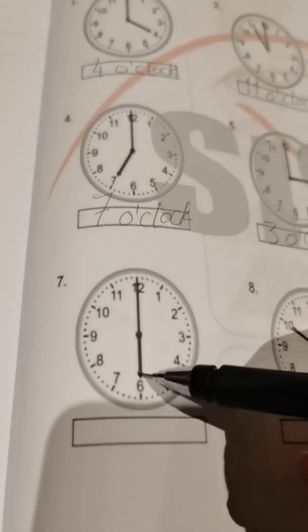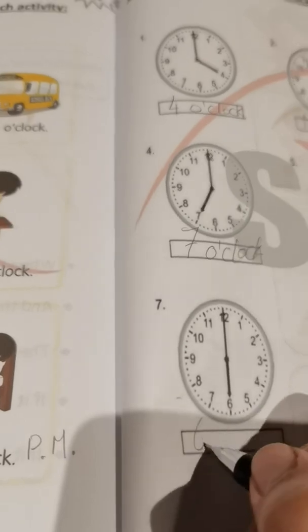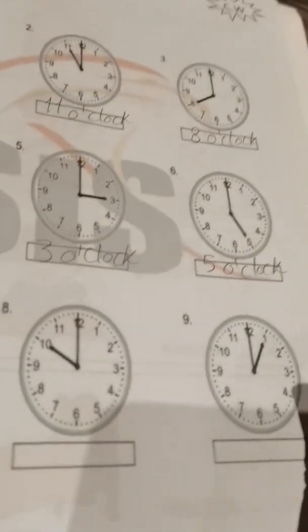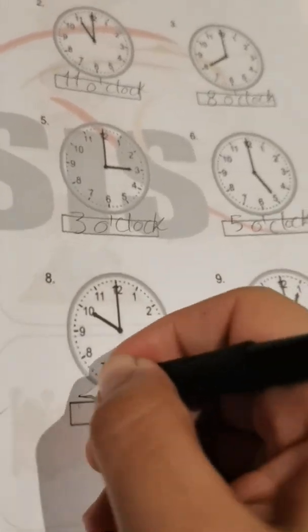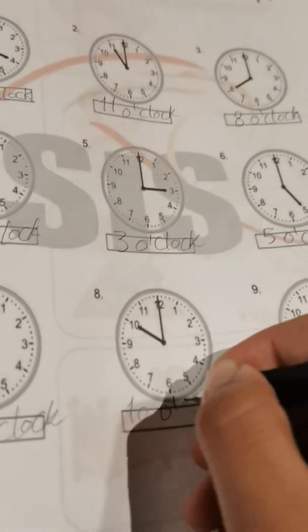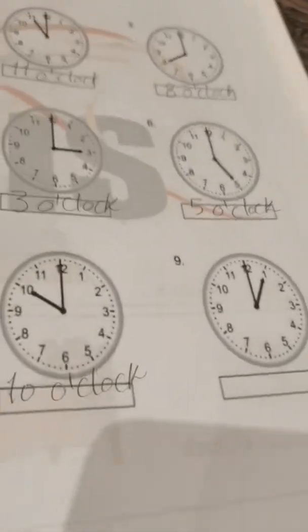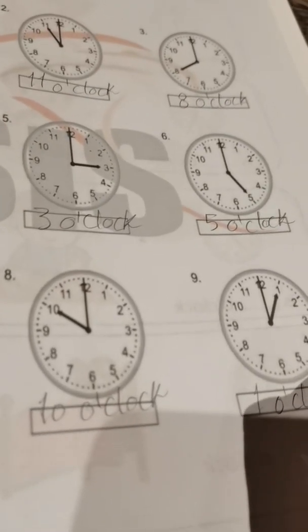And this one here, the short hand is looking at number 6. So this is 6 o'clock. This one, the short hand is looking at number 10, so this is 10 o'clock. And this one here, the short hand is looking at number 1, so this is 1 o'clock.